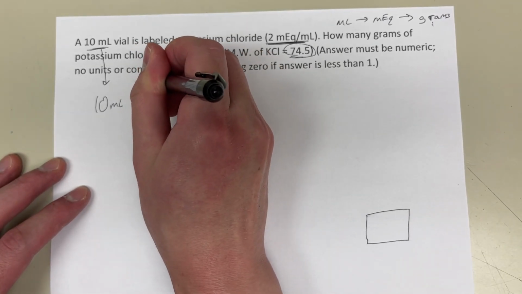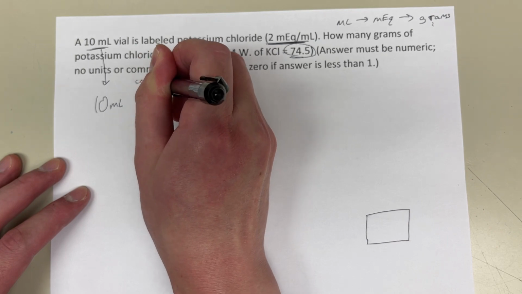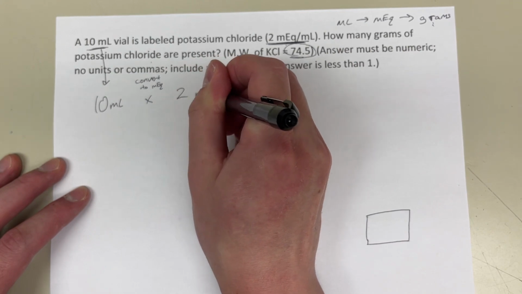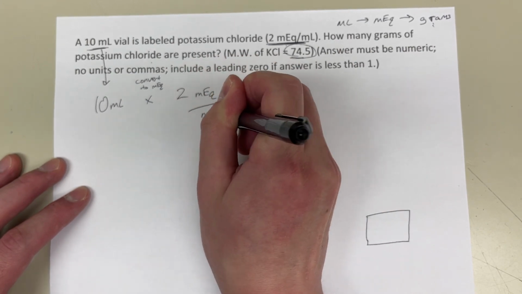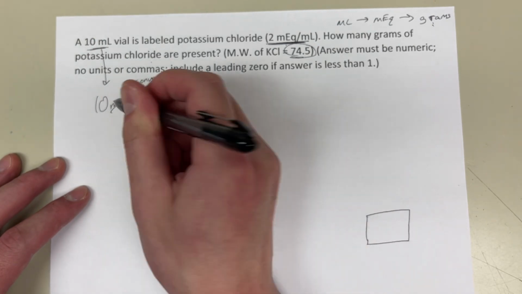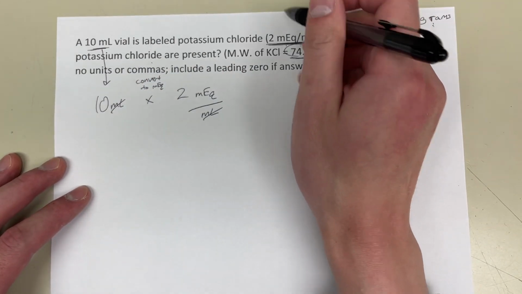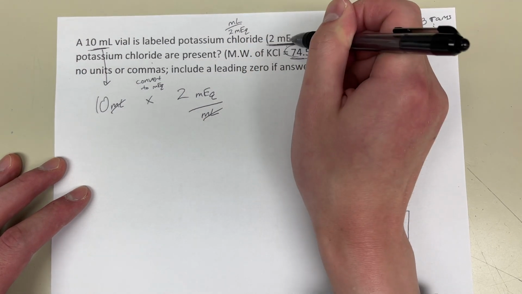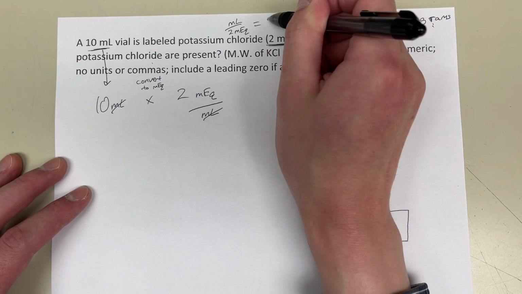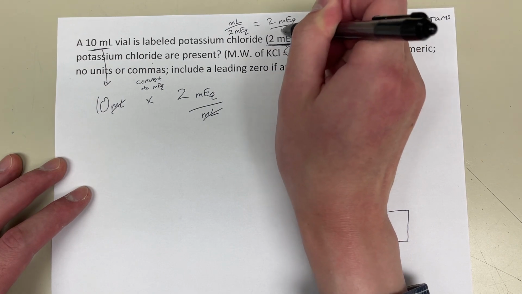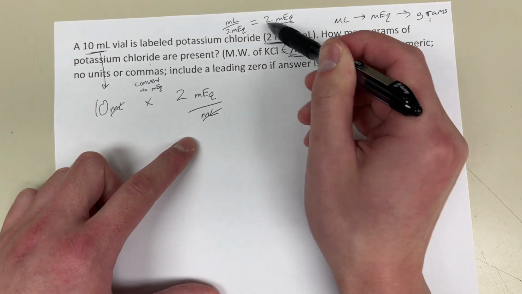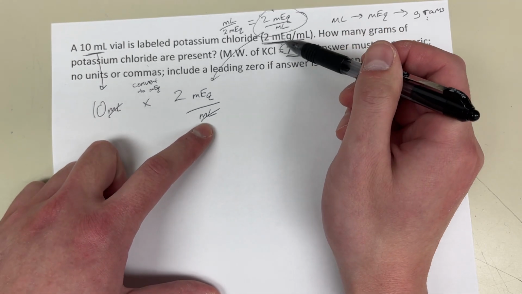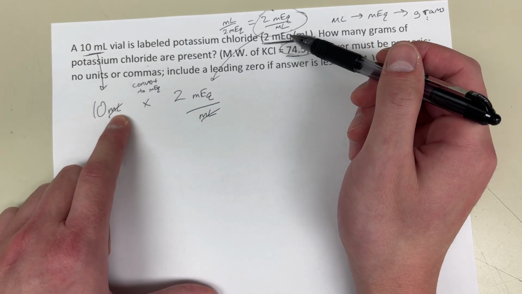Right, convert to milliequivalents. Multiply by 2 milliequivalents over milliliter, and milliliters cancel out. Make sure you realize this can also be written as this. Right? This is exactly the same thing as this here. I know to use this one here on the right because milliliters in the denominator cancels out with milliliters here.